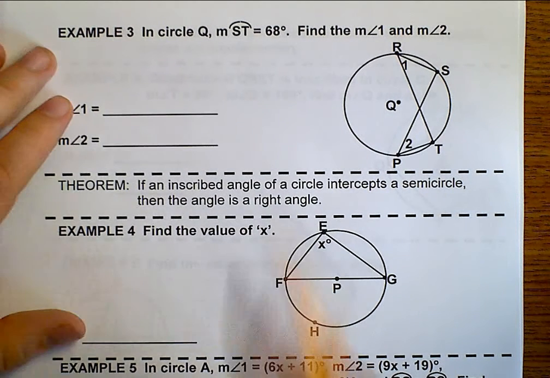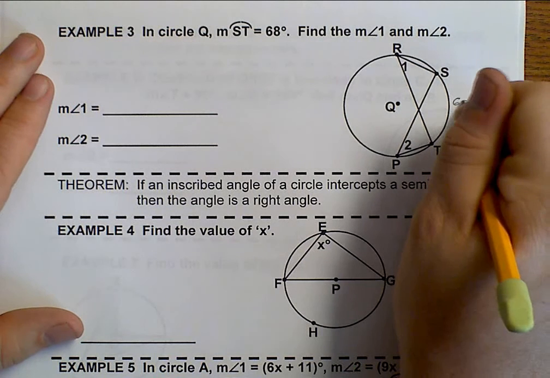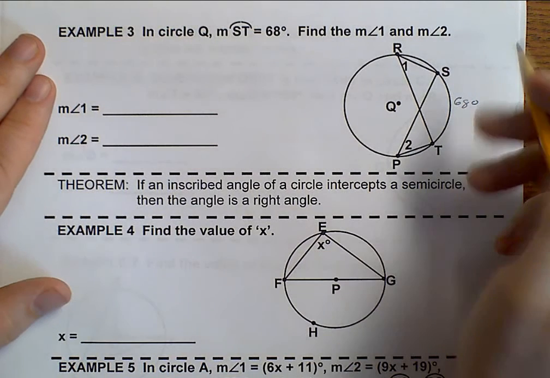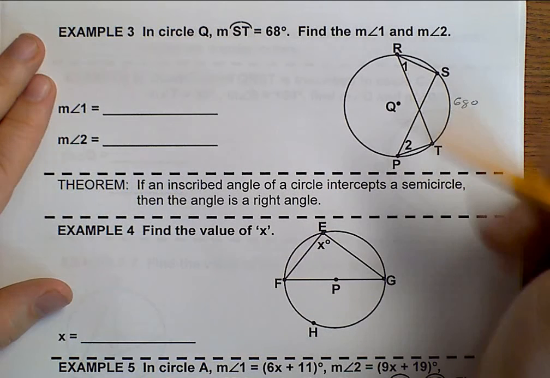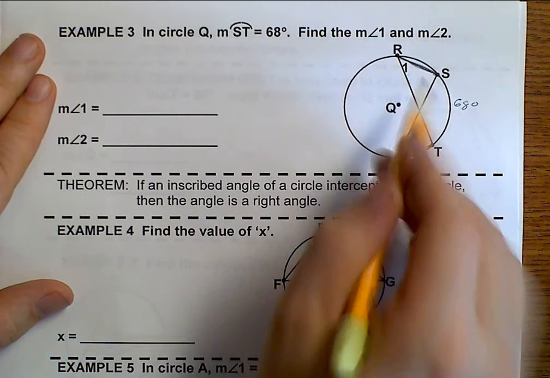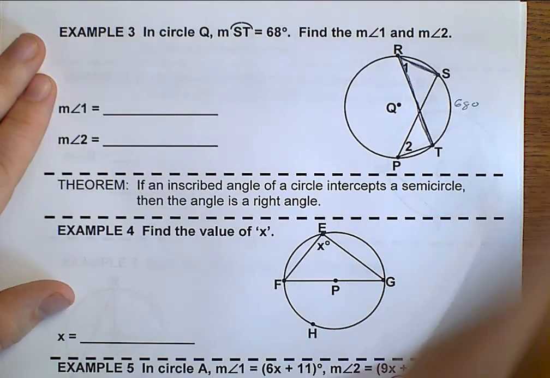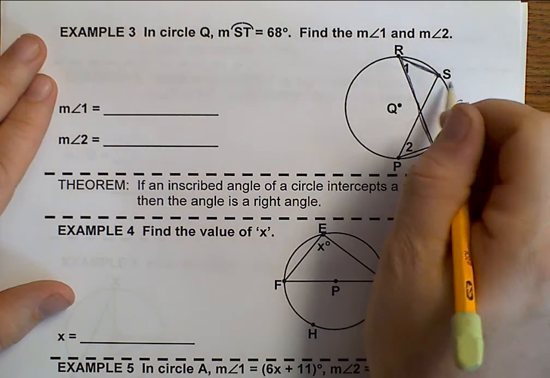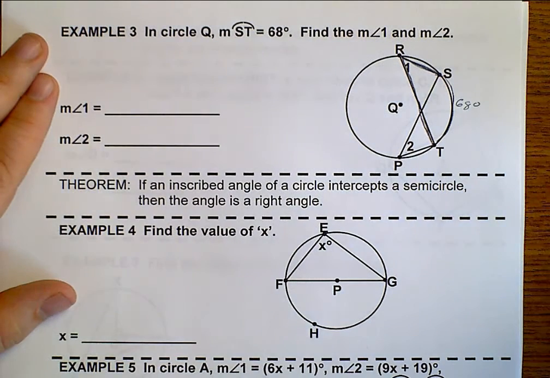We're looking at ST is 68 degrees, and I want to find the measure of angle 1 and the measure of angle 2. Well, angle 1 has arc ST. I'm actually going to go ahead and go over that with a blue pen.